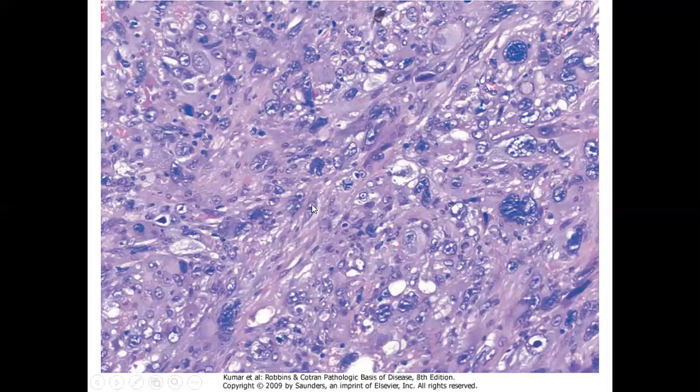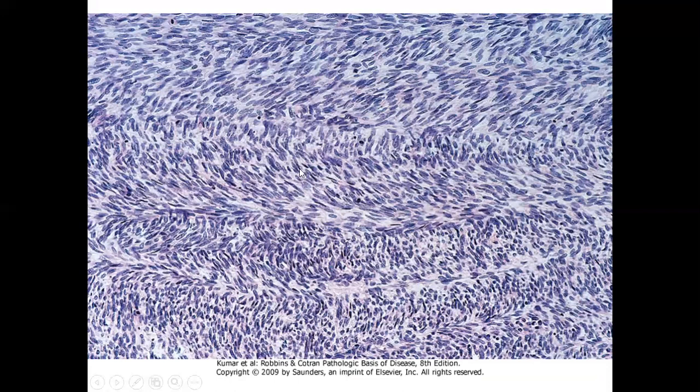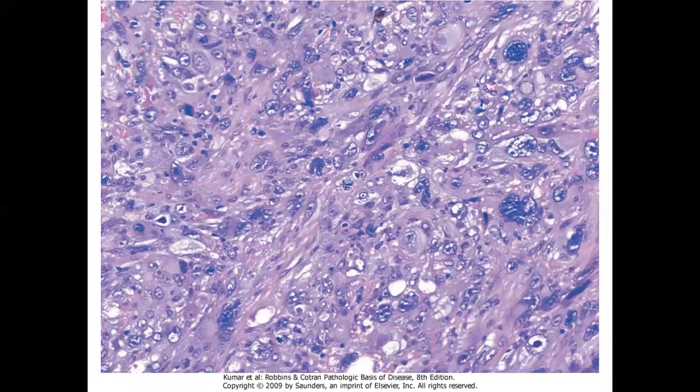So this is the microscopic appearance of fibrosarcoma. Fascicles of spindle-shaped cells arranged in a herringbone pattern. This is the herringbone pattern, like this. So this is another view of a fibrosarcoma, multiple pleomorphic cells, quite an undifferentiated fibrosarcoma.